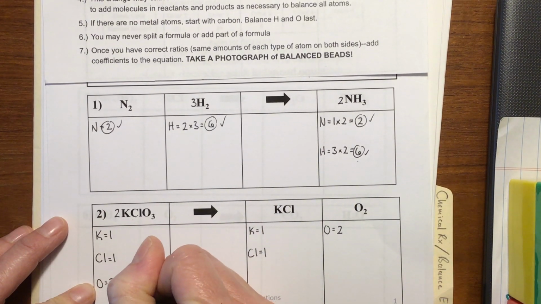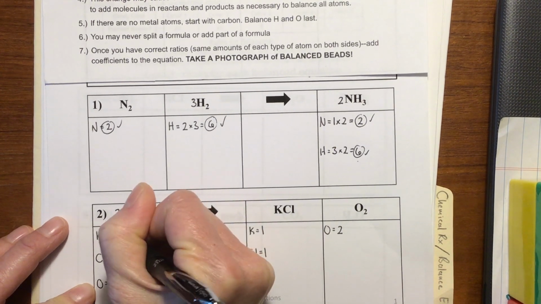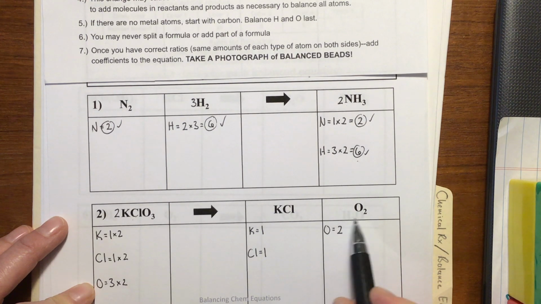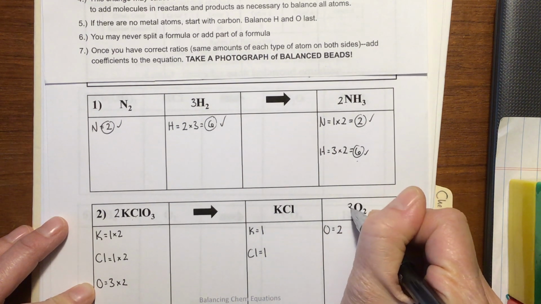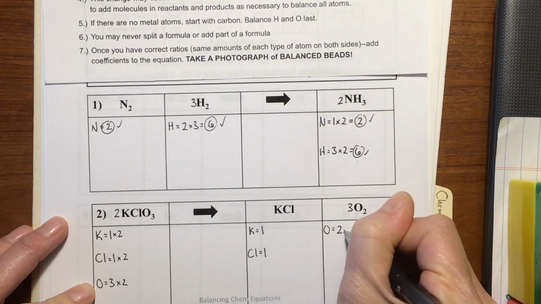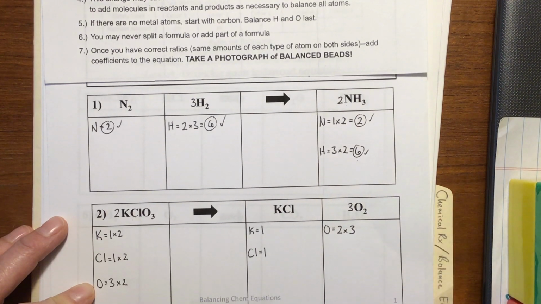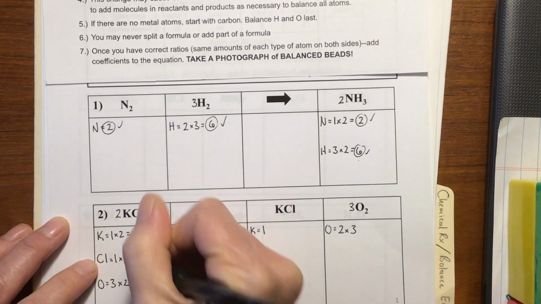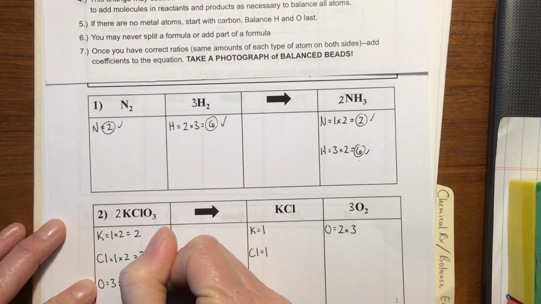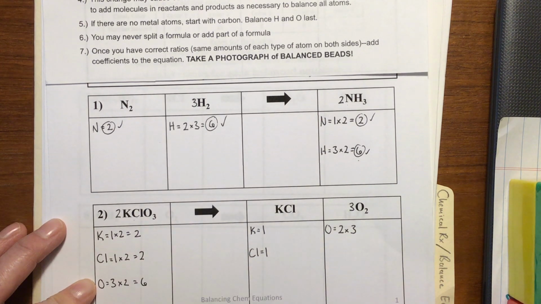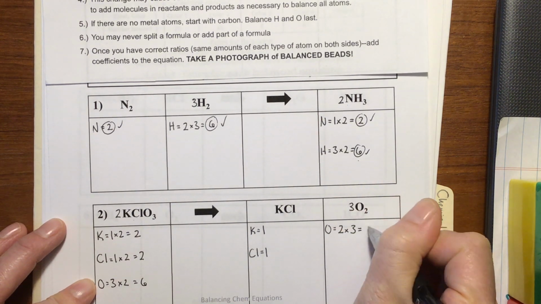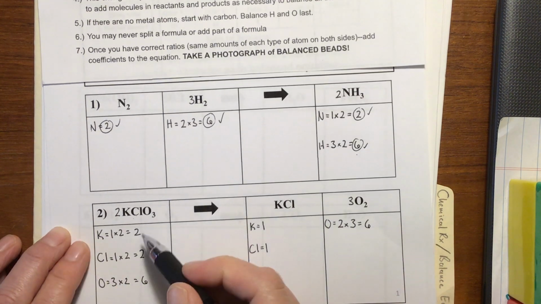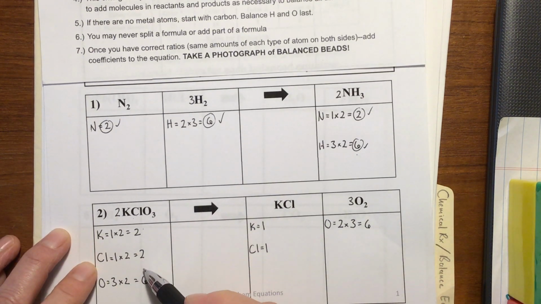And I'm going to multiply everything in that formula by 2. And on the other side, since that number is 6, I'm going to multiply oxygen by 3. That's a coefficient of 3. And I multiply by 3 here. So let's see where that leads us. We're going to end up with 2 potassiums, 2 chlorines, and 6 oxygens. And over here we have 6 oxygens. So now we can see that our oxygens are balanced, but our potassium and chlorine is not.